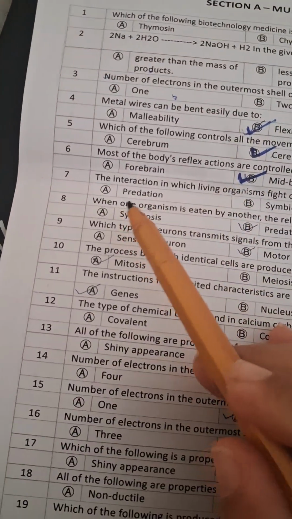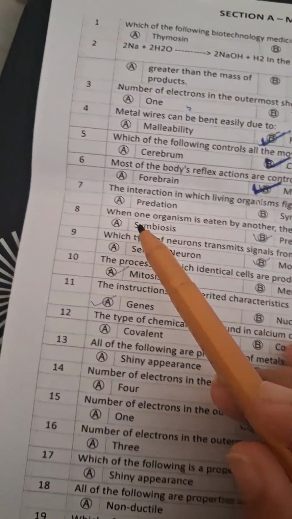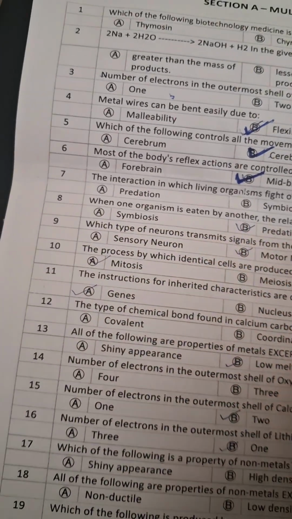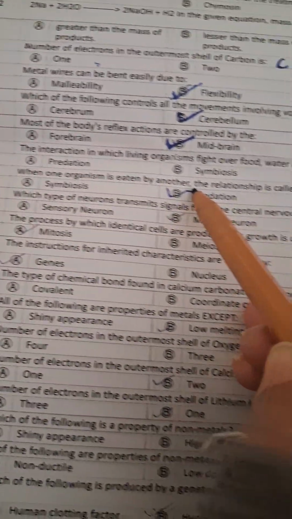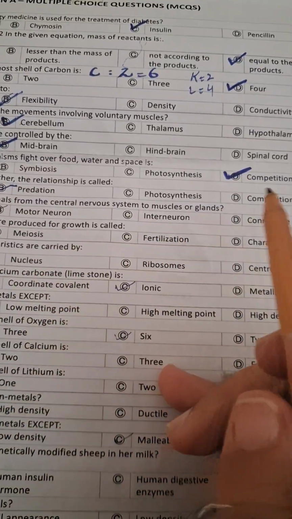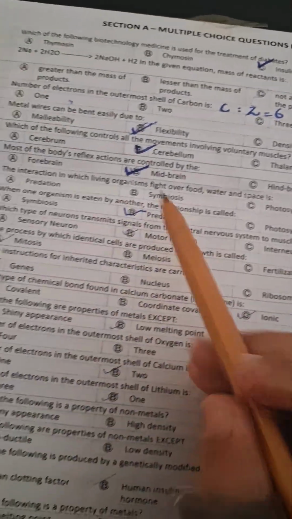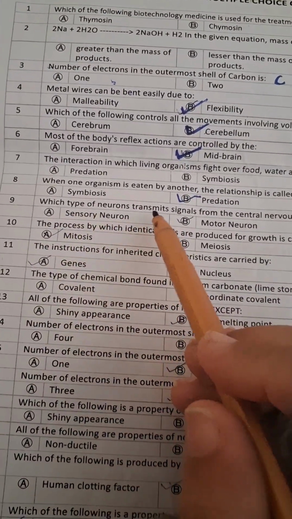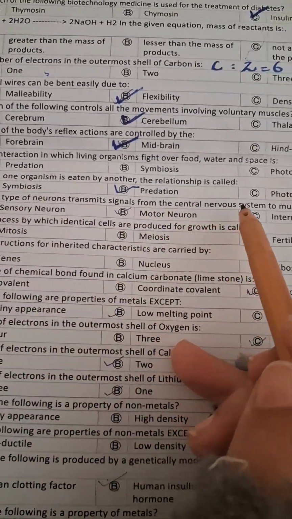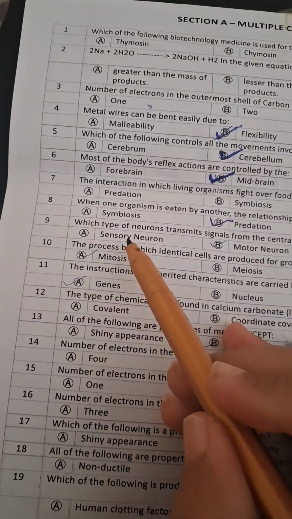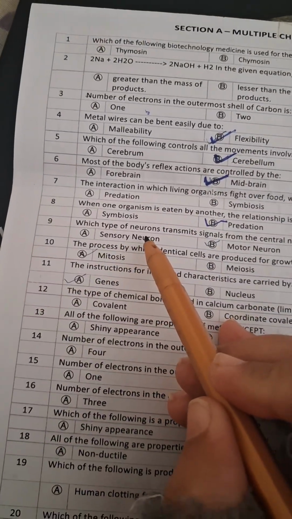Here the correct option is competition because predation is the relationship between prey and predator. Symbiosis is a mutual interaction in which both members get benefit from each other. Photosynthesis is the food making process occurring in plants, while competition is the correct option, which is the interaction in which living organisms fight over food, water and space.